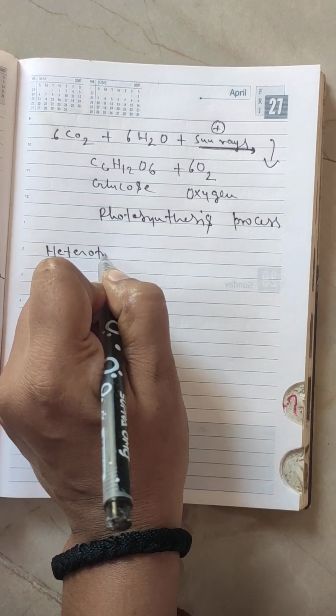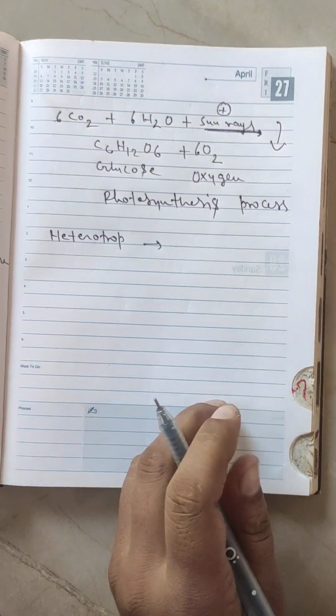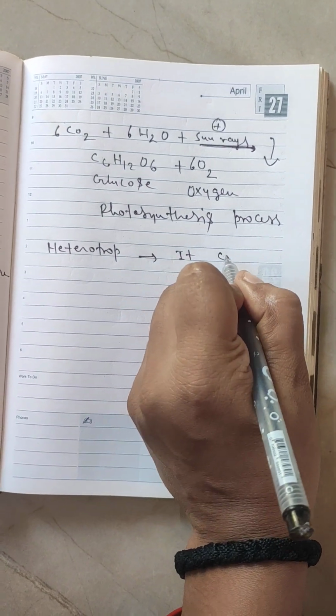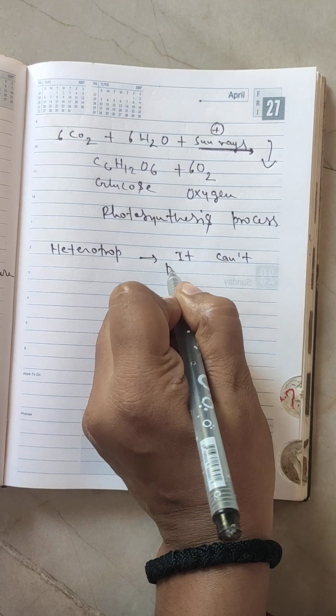Now the second topic, which is heterotrophs. What are heterotrophs? They can't prepare their own food.